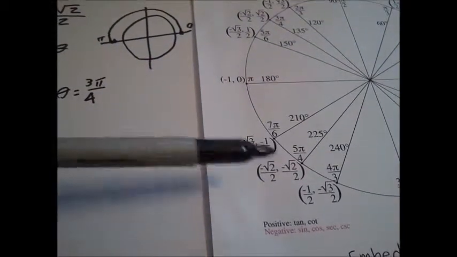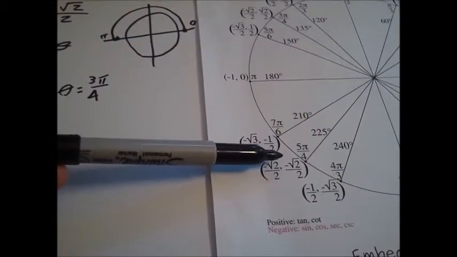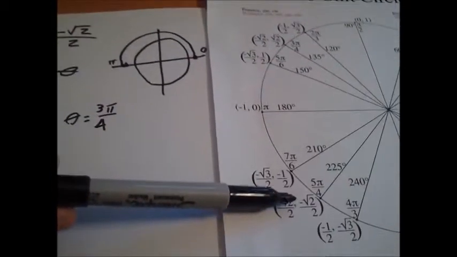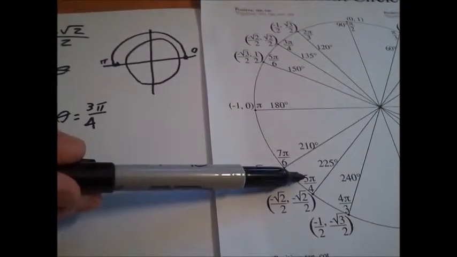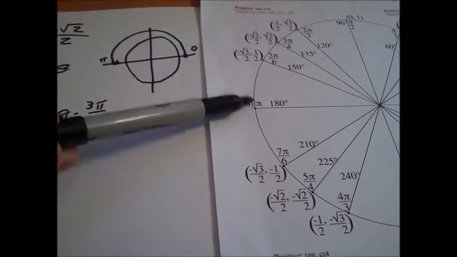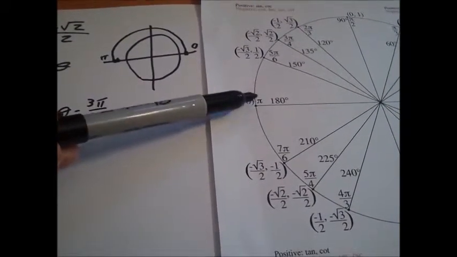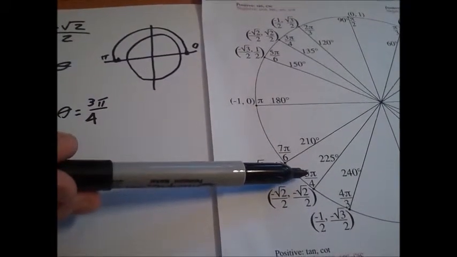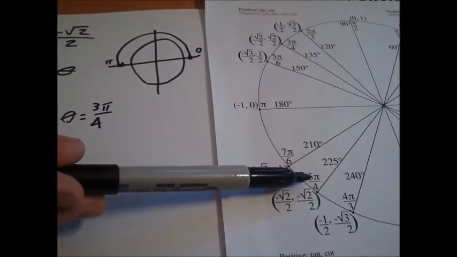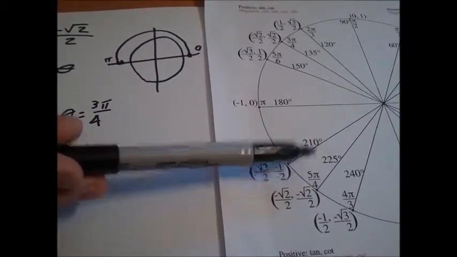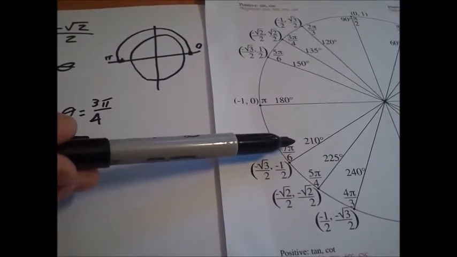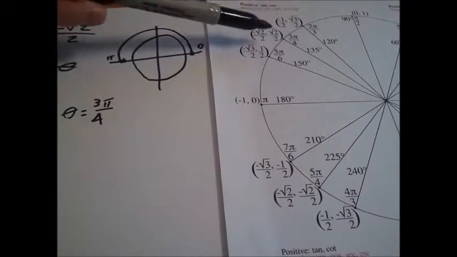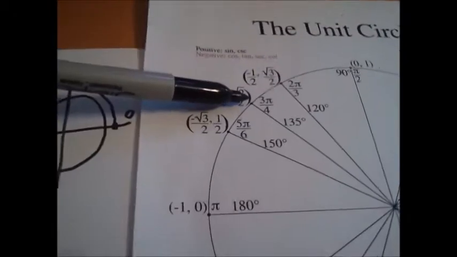Now why wouldn't this one work? This is out of our range. 5 pi over 4 is greater than pi, because pi is right here. That's why it's on the bottom. It will not fit. So we can't say that this would work. We would have to go with this one up here, which is within our range.